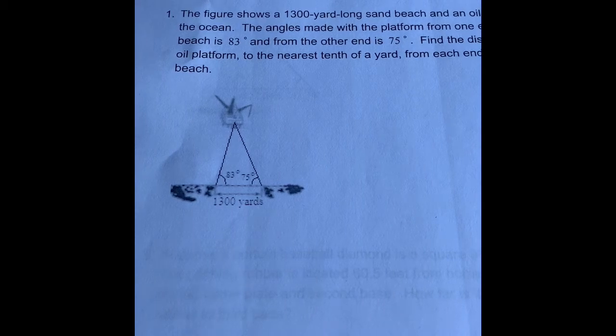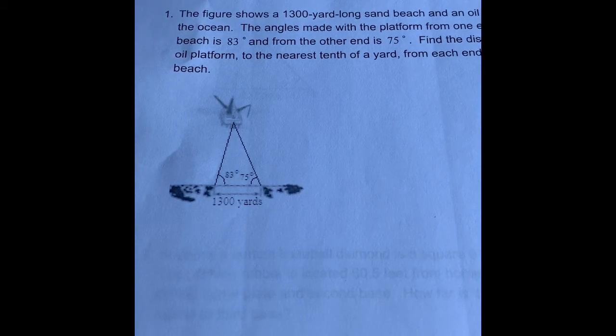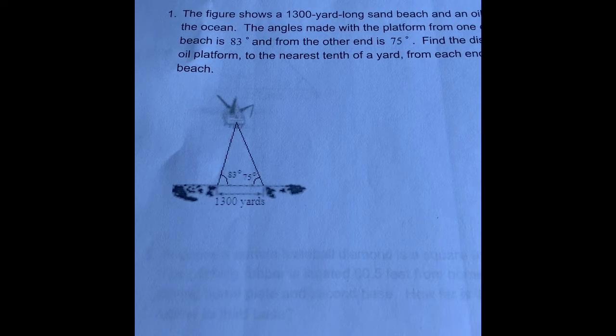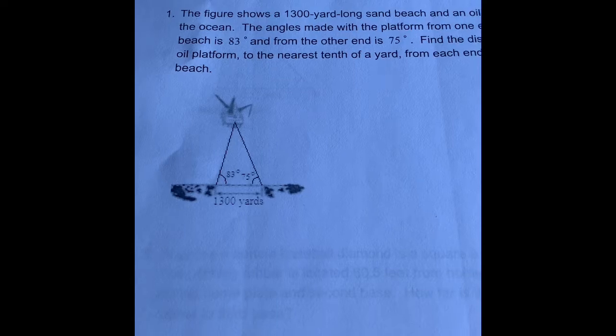You always want to look to use the law of sines first, since it is the quickest. And if we do not have enough information to use the law of sines, then of course we will use the law of cosines to help us find our answer.